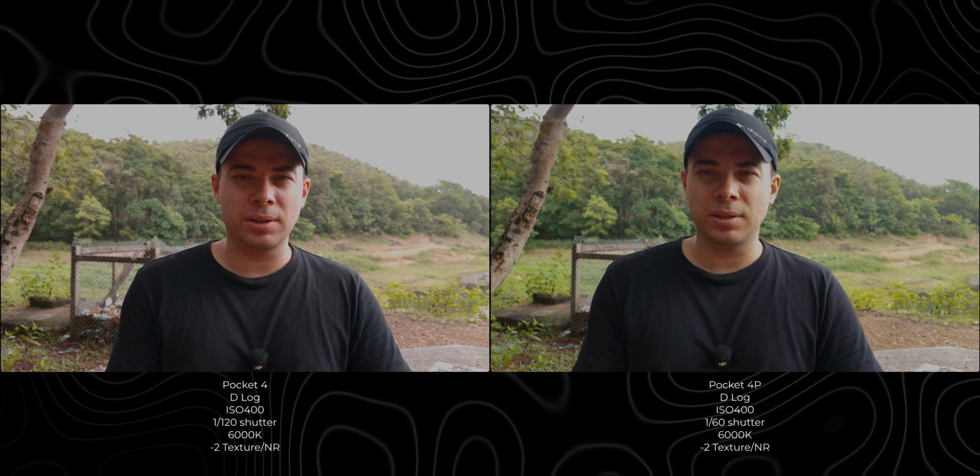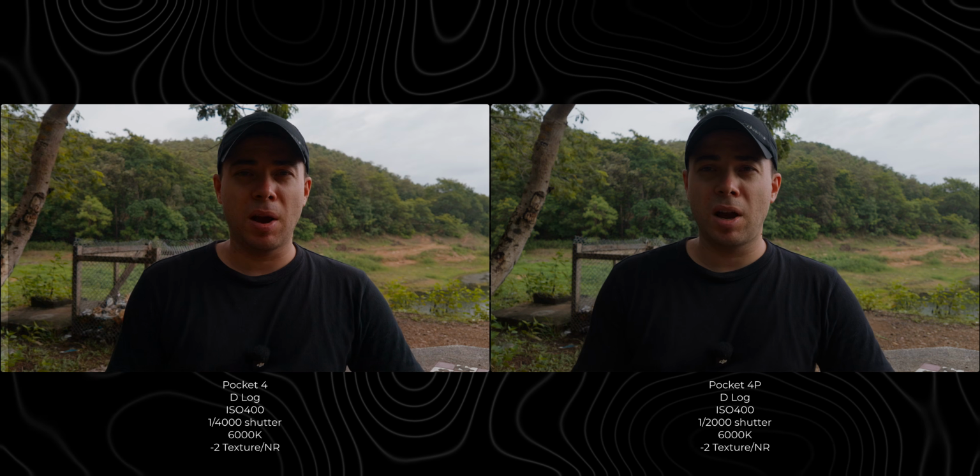And I can definitely now see some color differences between the two. It looks like the image on the Pocket 4P looks a bit more magenta than the image on the Pocket 4. And also the skin tones look a bit more yellow on the Pocket 4P compared to more red on the Pocket 4.